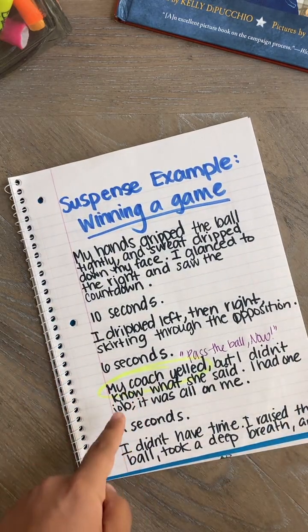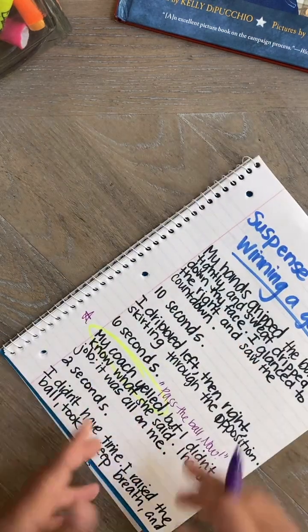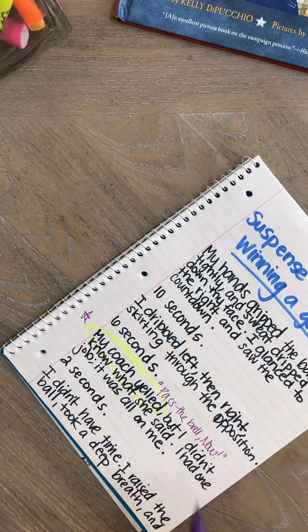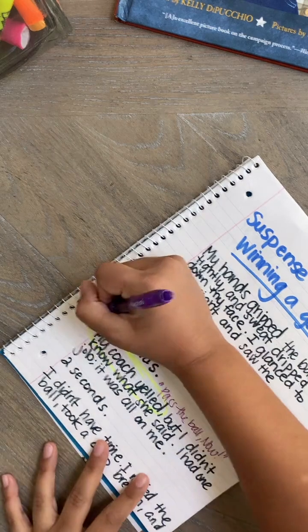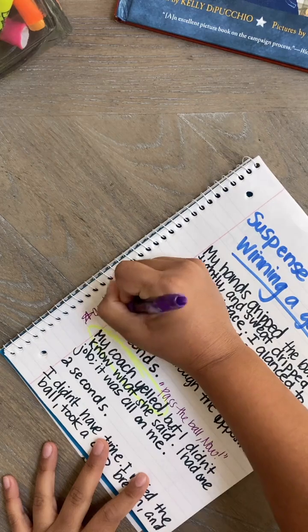Another easy way I could intensify this moment is by including the audience's reaction. Like maybe as the scoreboard is counting down, I can also have the audience in the bleachers, and they're standing up or they're gasping. So I can add the audience experience over here.